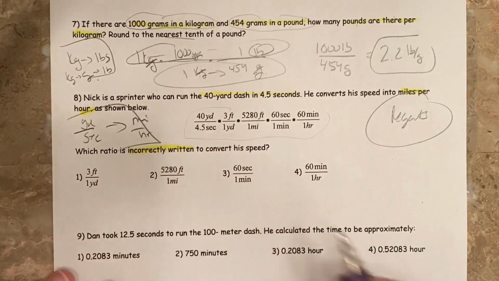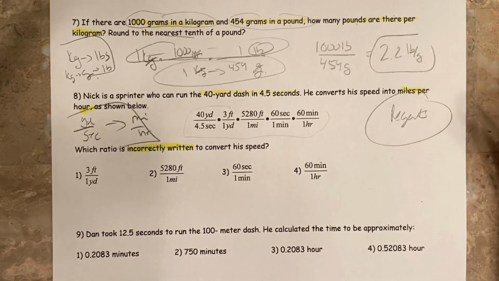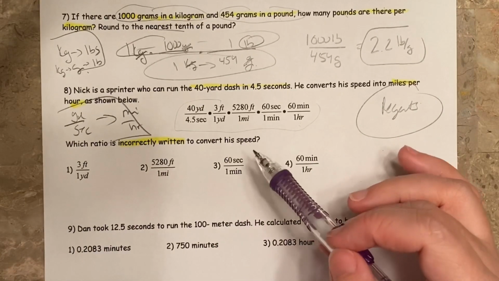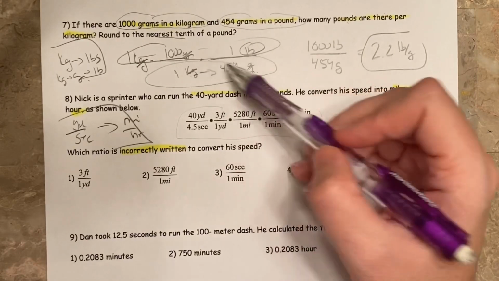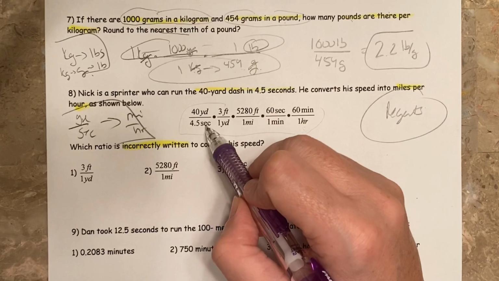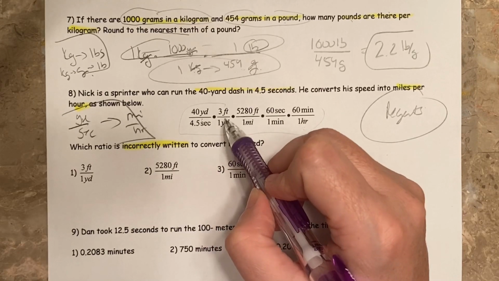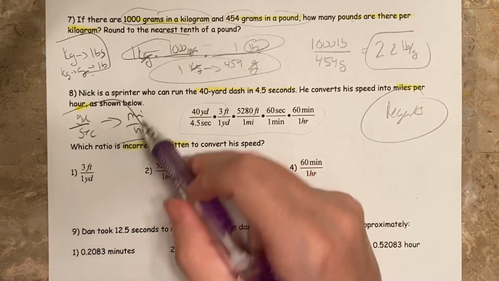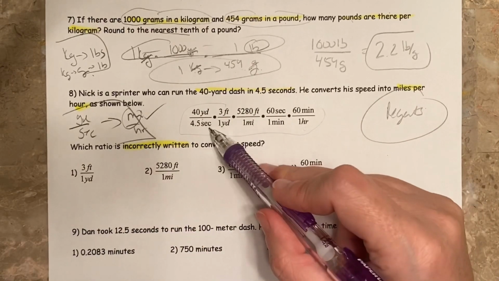So what's really nice about this, you don't have to do any work. It's already done for you. You just see which one is written wrong, okay? And if you know that you're only allowed to cross out things that are diagonal, you can get this right. So it's going from yards to feet, feet to miles, and then we're converting those seconds into hours.